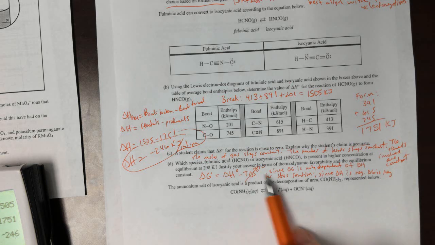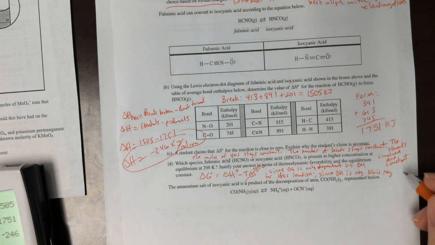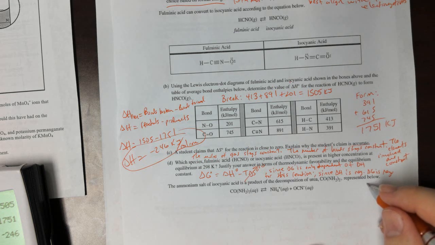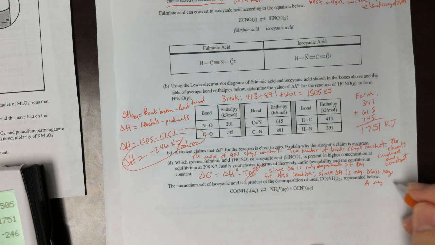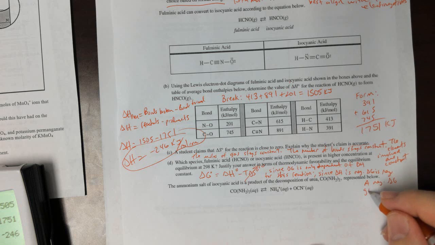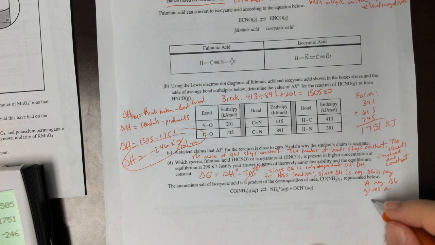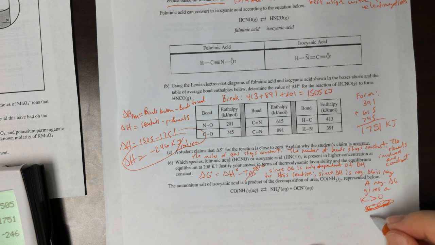Now it did say the equilibrium constant. So a negative delta G gives a greater than 1 value for K. And you can prove that with just saying this equation. No, that's not the right equation. Sorry. Delta G standard equals negative RT ln K.